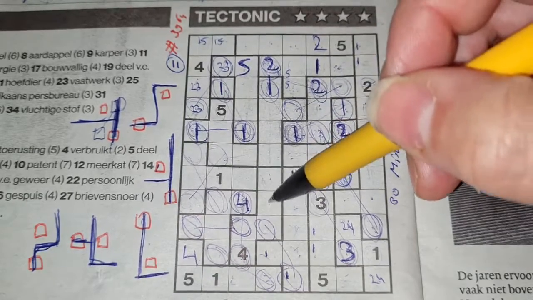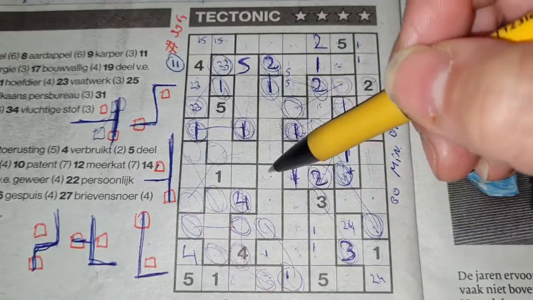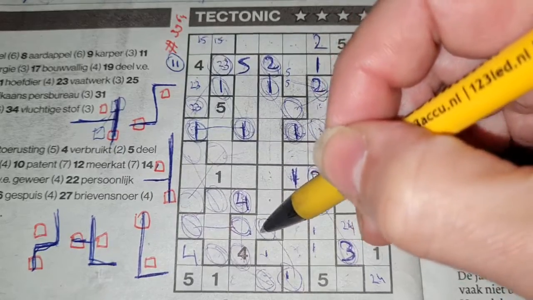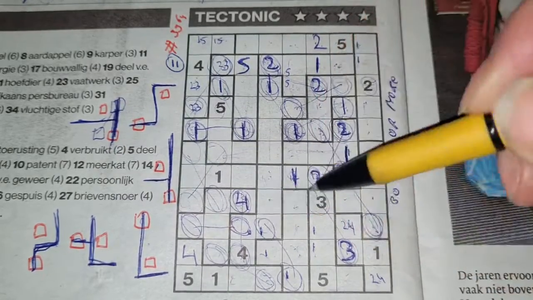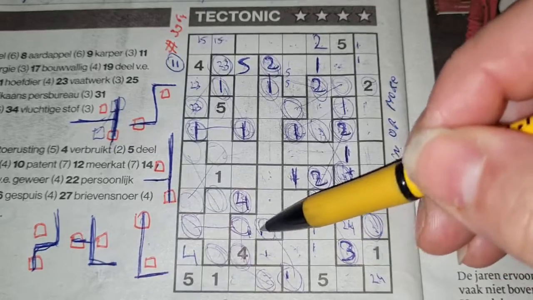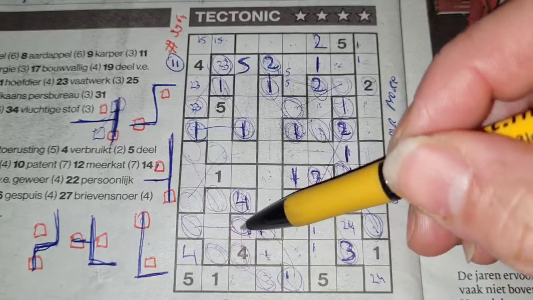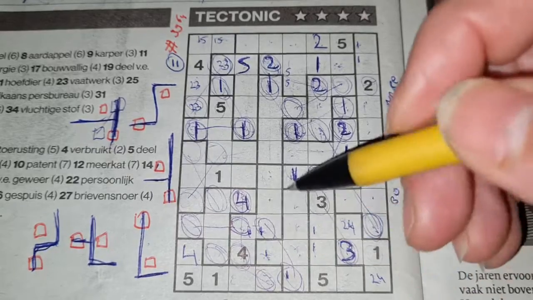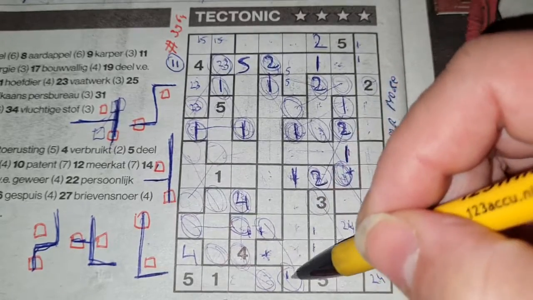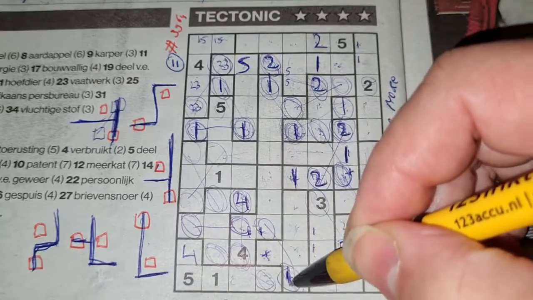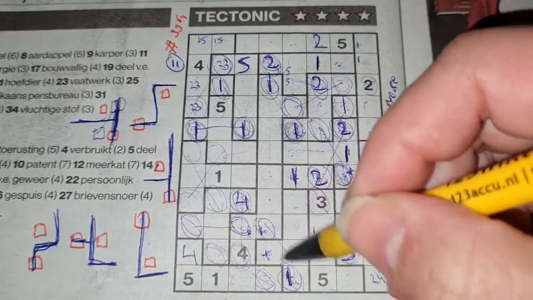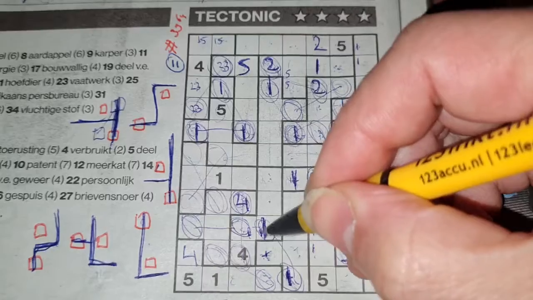These two boxes cannot be a 1. So the 1 could be here, could be there. That means that box, we have a double 1 here. That means that this box cannot be a 1. If I place a 1 here, I cannot fill any 1 in one of those two boxes. It's not the solution to place the 1 here. The only place left for the 1 should be there. And this box is connected with that box. Should be also a 1.